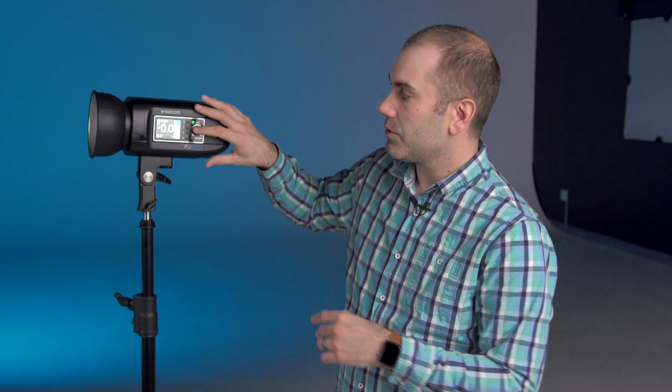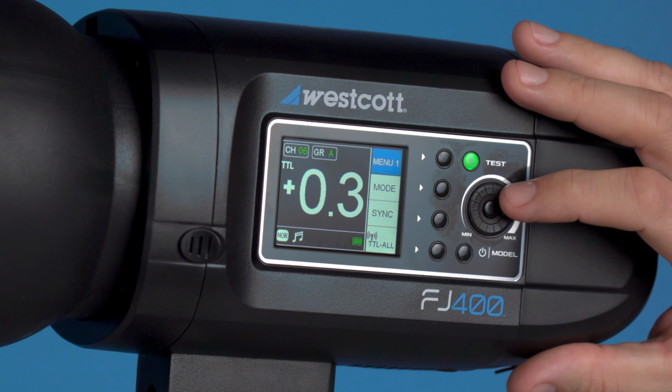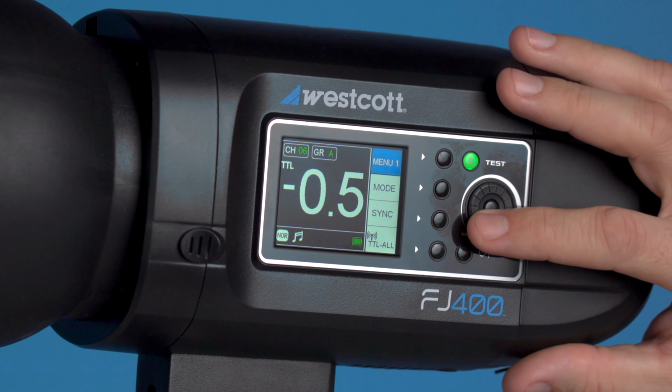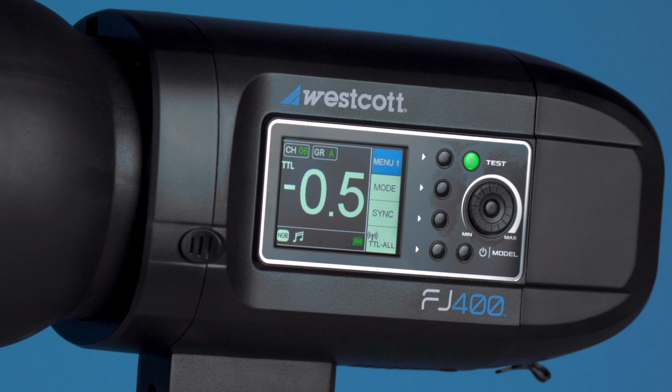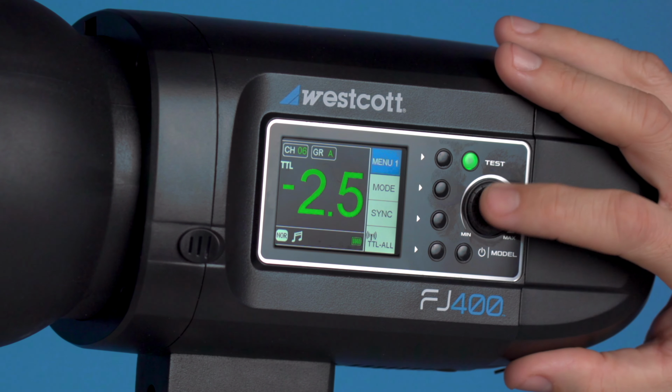Now, if you're not 100% satisfied with TTL mode, go ahead on the strobe and you can actually dial your exposure compensation. I can go plus 0.3, I can go minus 0.5, so that's half of a stop. And if I wanted to do full stops, again, I press the center button and I can control that using full stops as well. So TTL is going to be your automatic setting. Camera and the lens and the flash itself are all doing the work together.